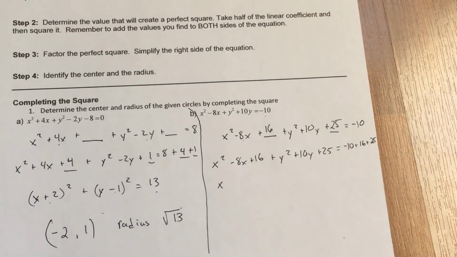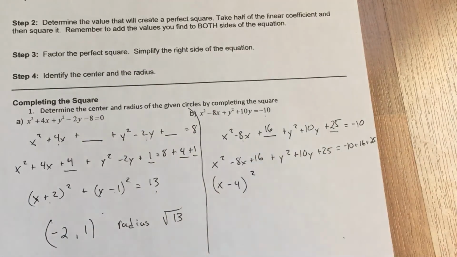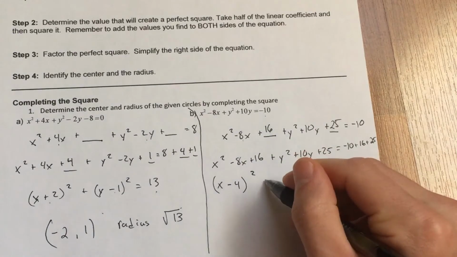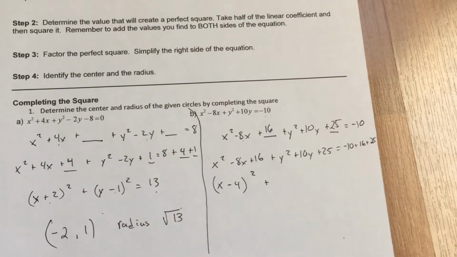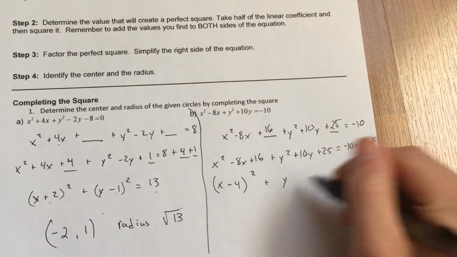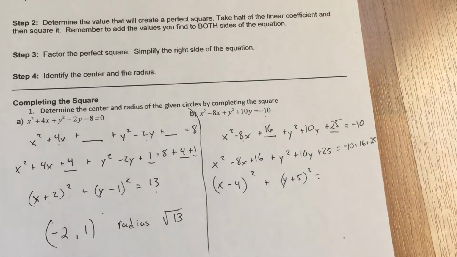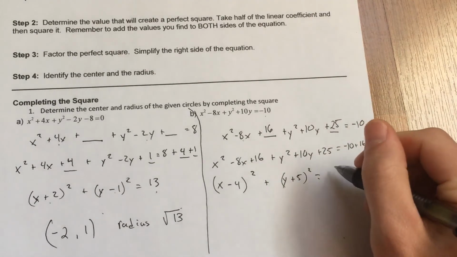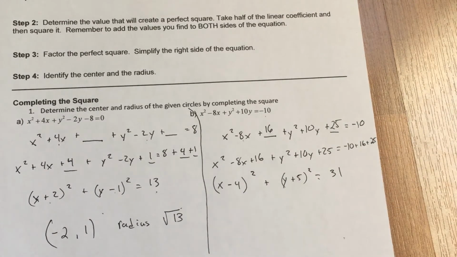This is why we do completing the square, because I want to be able to factor this like such. I want to be able to write it as a perfect square trinomial into a binomial. A single binomial squared. And on my right hand side, we get 31.